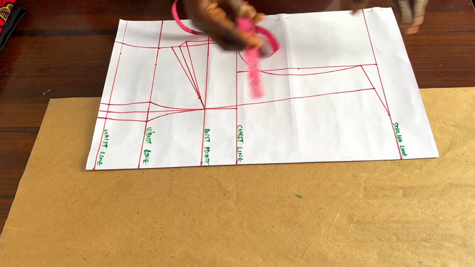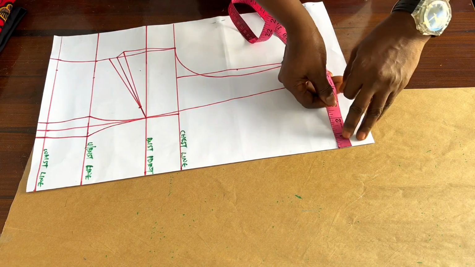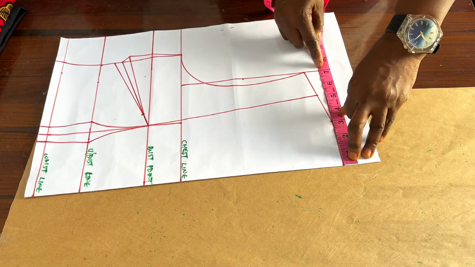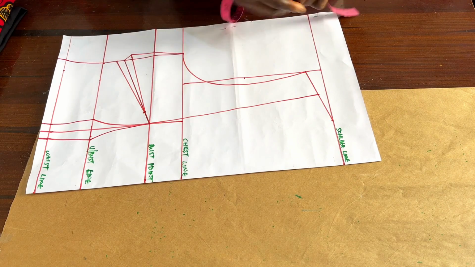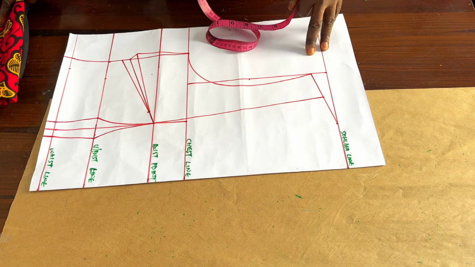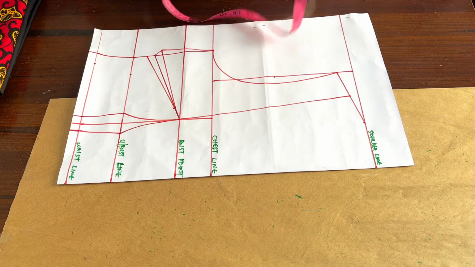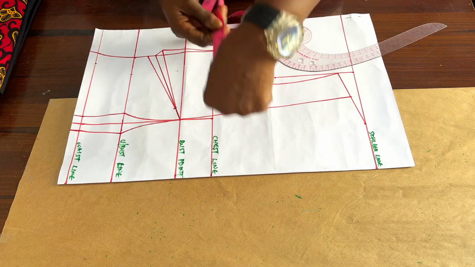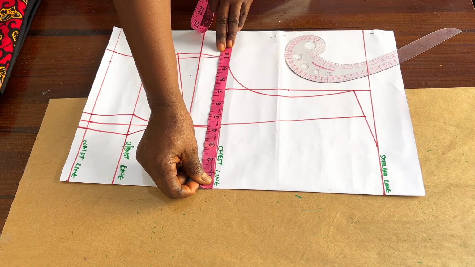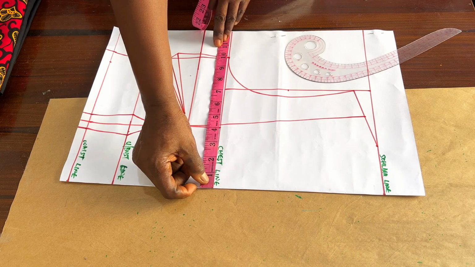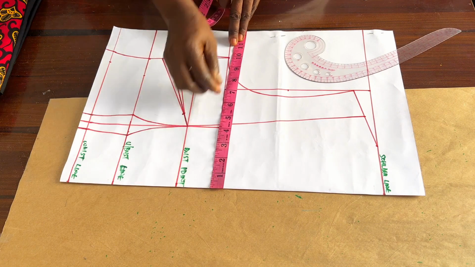Pull it down. My shoulder line is 14 inches divided by 2, give me 7 inches. I get it here as well and I connect it with straight ruler. Thereafter, I get my armhole curve after getting my bust circumference of 39 inches. I divide it by 4, give me 9.75.